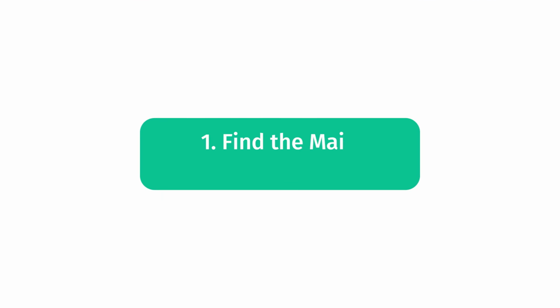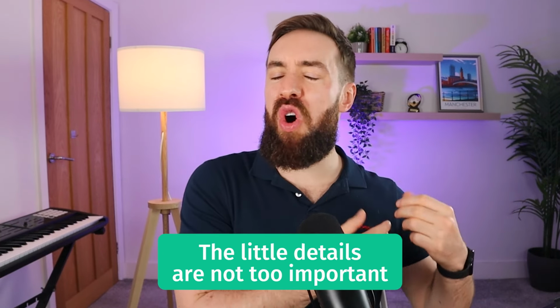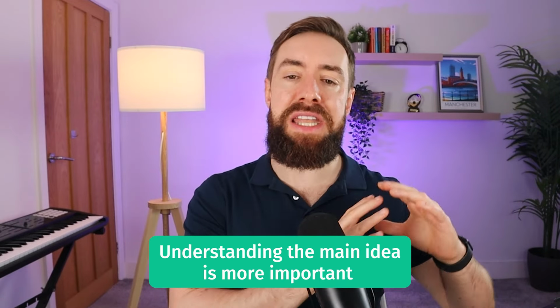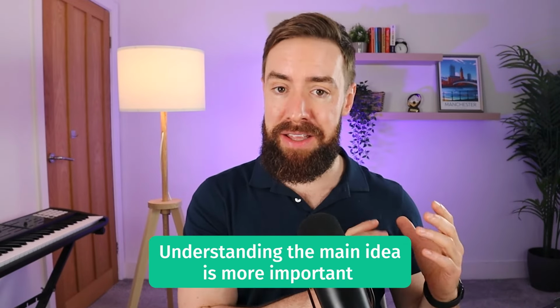So first tip, don't get too worried if there are certain words in the passage that you don't understand. The little details are not too important. What's more important is understanding the main idea of the passage. That's called in English getting the gist. The gist is the main idea. So if you can get the gist of the passage, that's the most important thing.